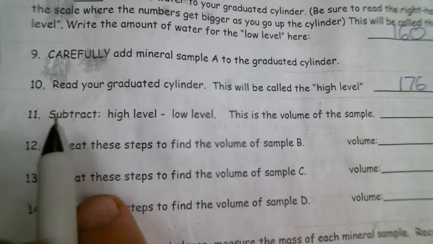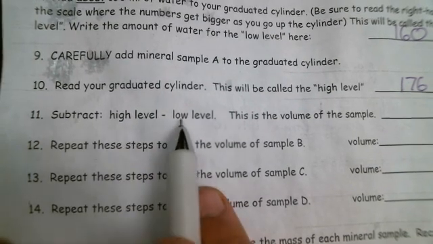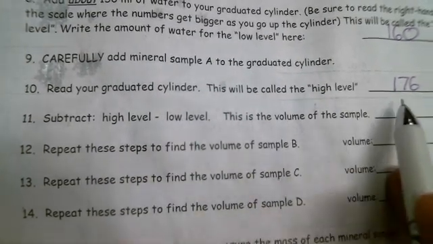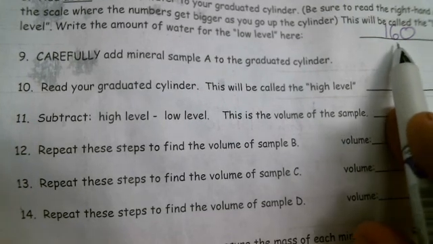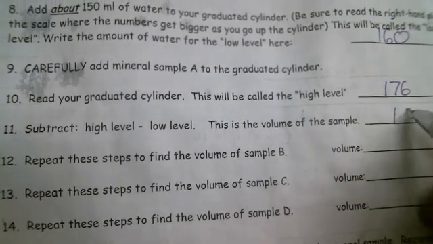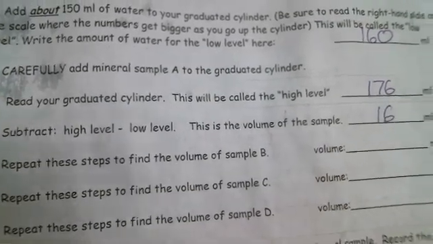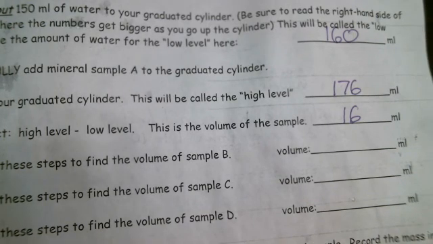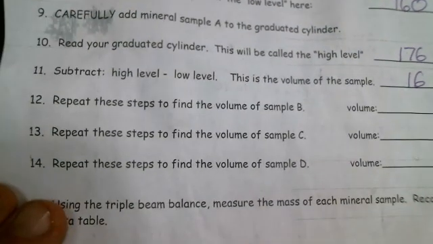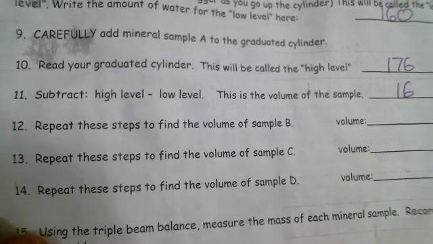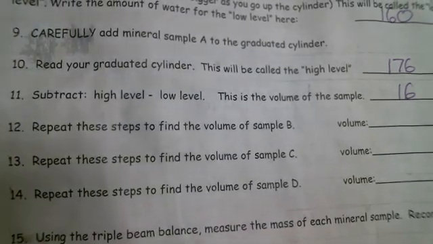Number 11, subtract the high level minus the low level. So that's the 176 minus 160. That's going to be 16. So that is the volume of the rock that we put in. Excuse me, not rock, mineral. 16 milliliters. And we're going to repeat these steps now for samples B and C.